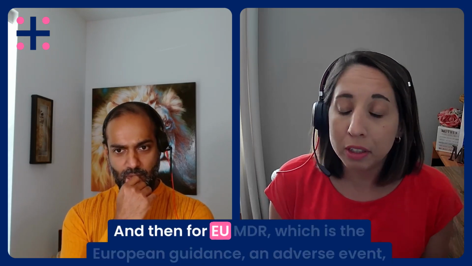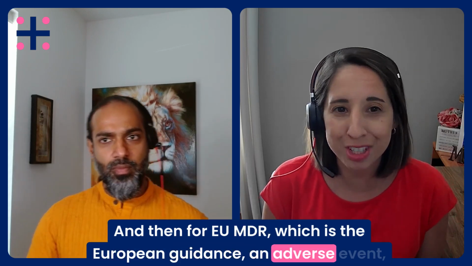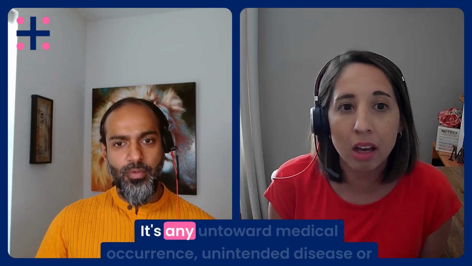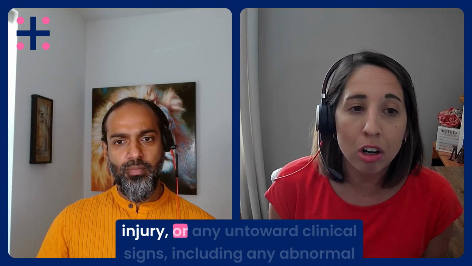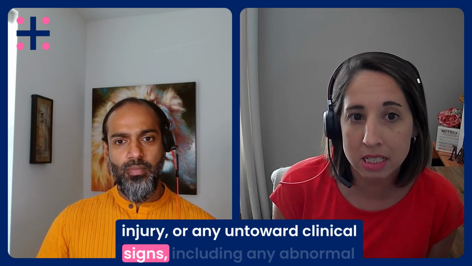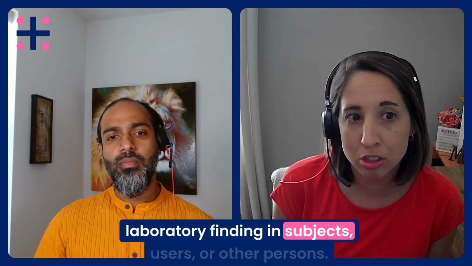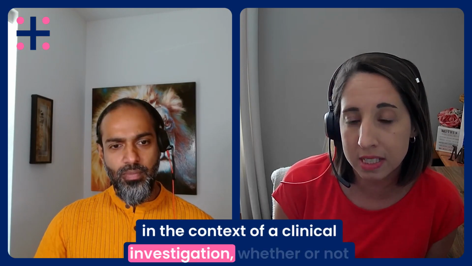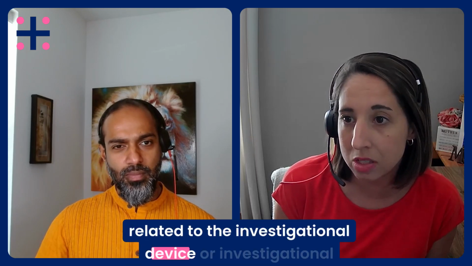And then for EU MDR, which is the European guidance, an adverse event has a similar definition, but a little bit more detailed. It's any untoward medical occurrence, unintended disease or injury, or any untoward clinical signs, including any abnormal laboratory finding in subjects, users, or other persons in the context of a clinical investigation, whether or not related to the investigational device or investigational pharmaceutical product.